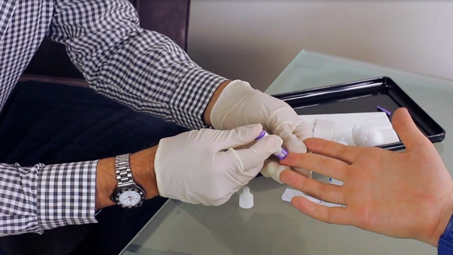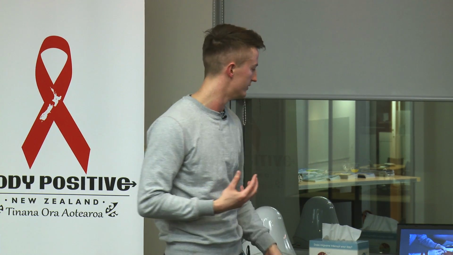The other important thing we need to do to prevent HIV is test more. Testing more allows us to reduce the amount of undiagnosed HIV within the community. And what we know is that it's people who don't know that they have HIV that are passing on the majority of new HIV infections. So by testing more, we can get those people who don't know that they have HIV on treatment and at much less risk of passing the virus on to others.